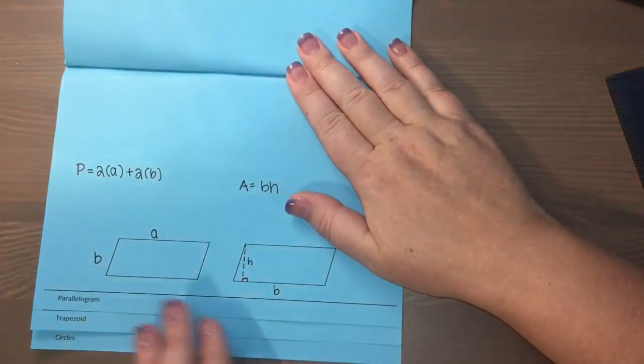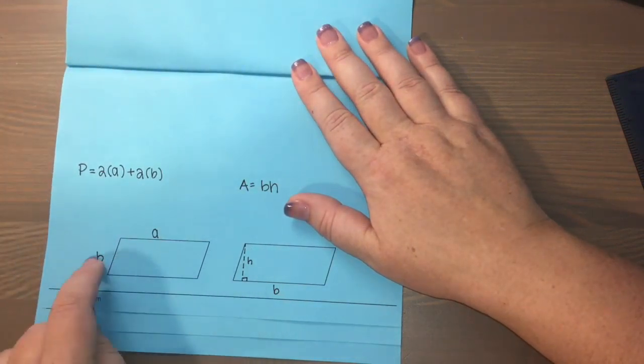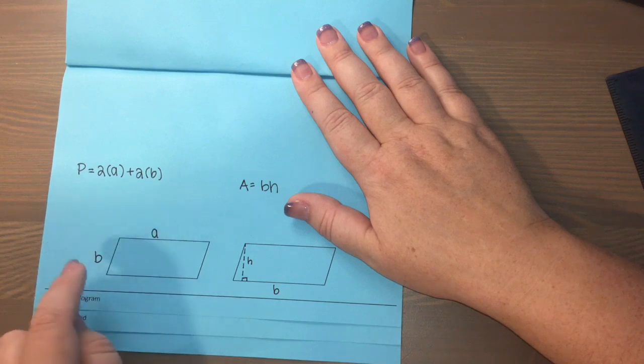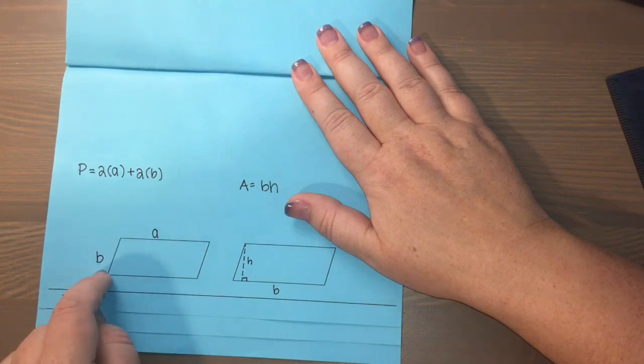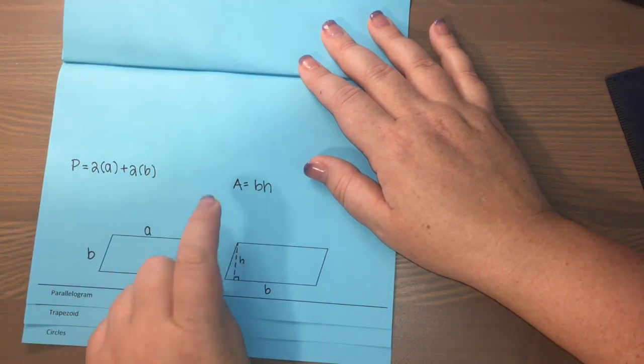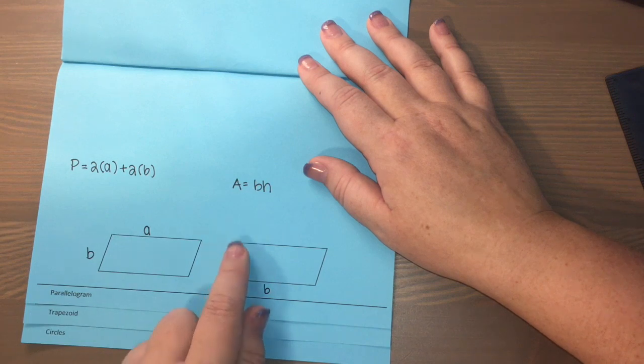Parallelogram. For a parallelogram, the perimeter is very similar to the rectangle. We have 2 sets of congruent sides. So I just multiply this side times 2, multiply this side times 2, and then add them together. To find the area, again, it's the same as a rectangle. We just need to make sure this height is perpendicular. So it's going to be base right here times height.